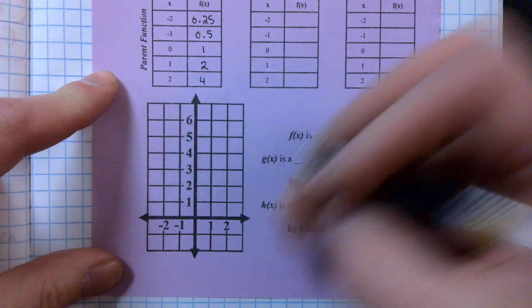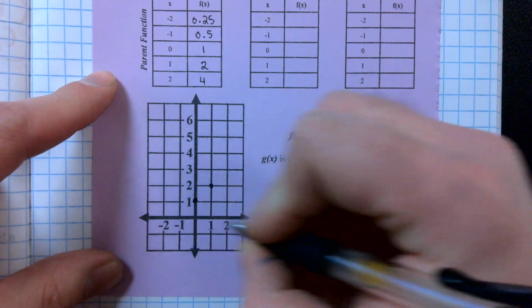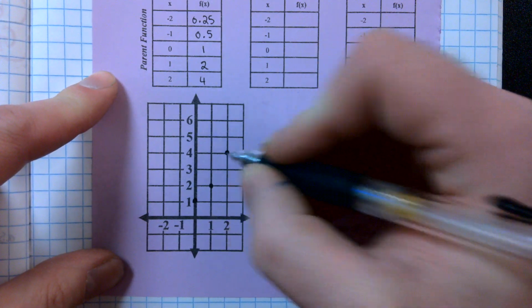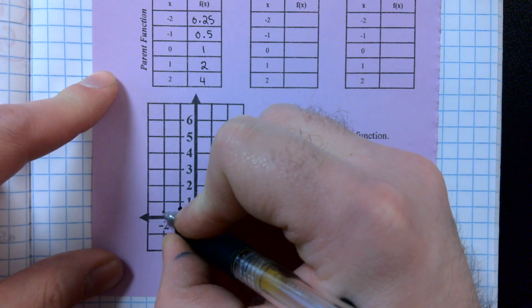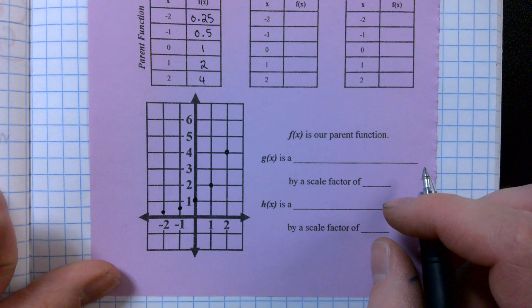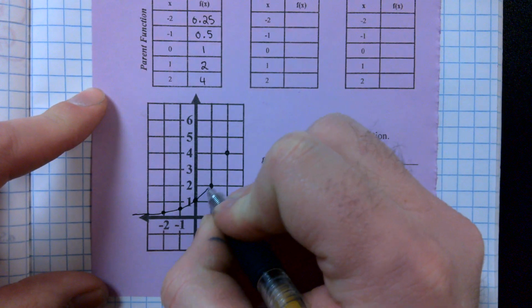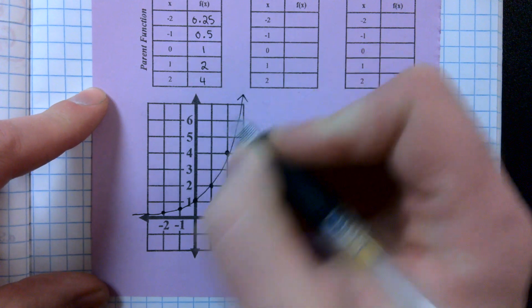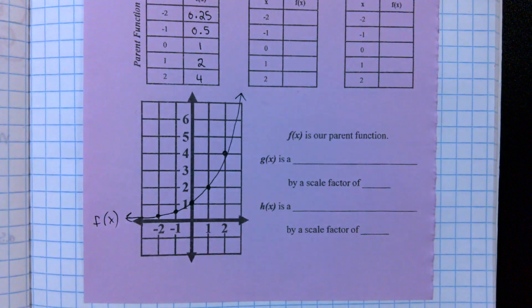In black or in pencil, I'm going to go 0, 1, 1, 2, 2, 4, negative 1, 1/2, negative 2, 1/4. We can see then a nice exponential function through all those points, just like that, and we'll label it off to the left as f of x, again in black or in pencil. I'll move this down so you can see. Boom.